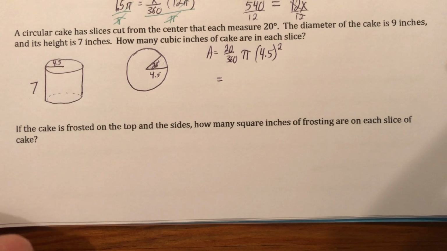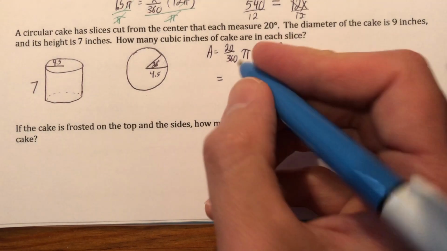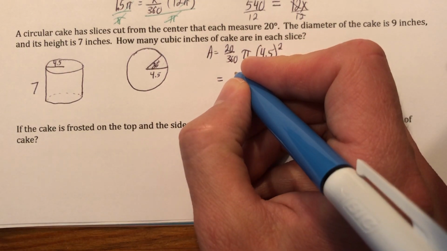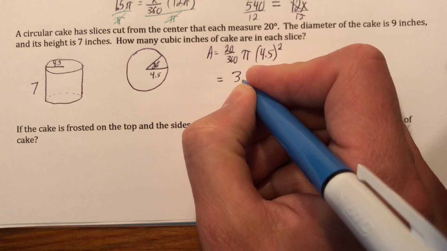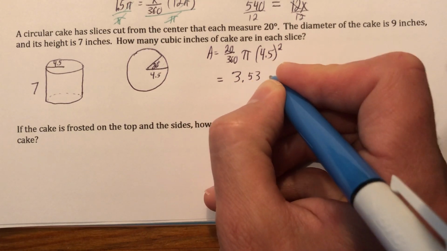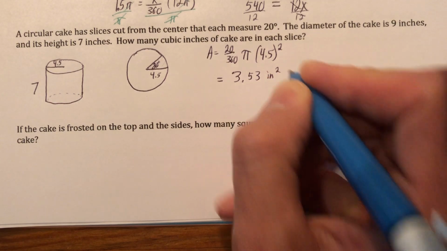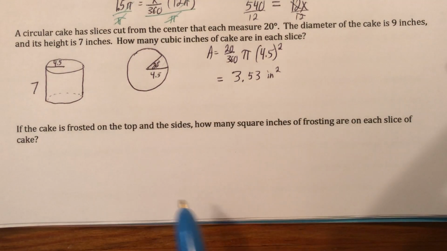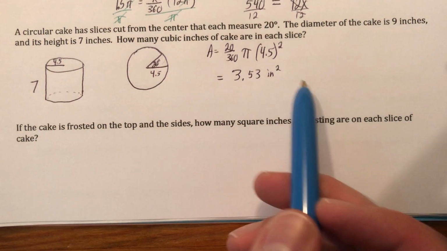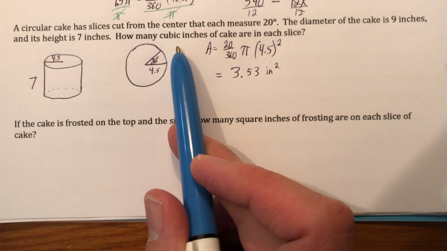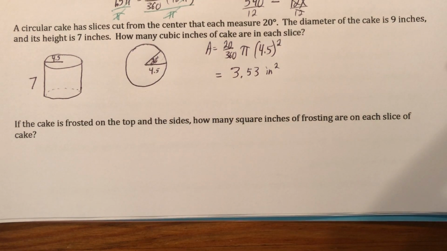20 over 360 times pi times 4.5 squared. So we have 3.53 square inches of cake on the top. Okay, now they didn't ask for square inches, they asked for cubic inches, which means this.